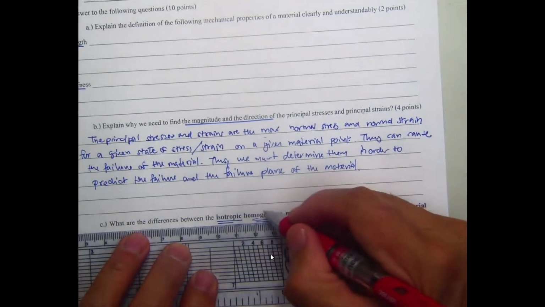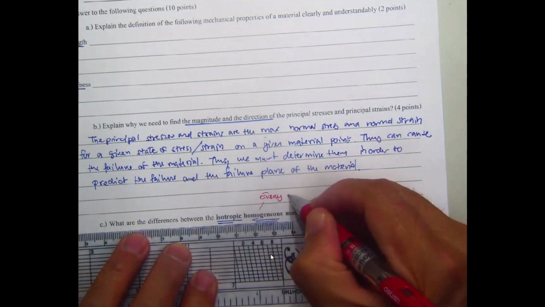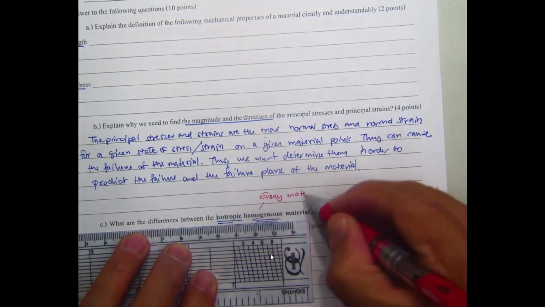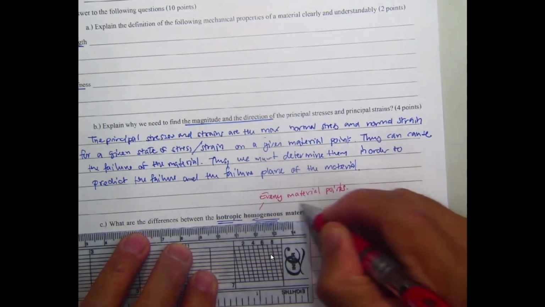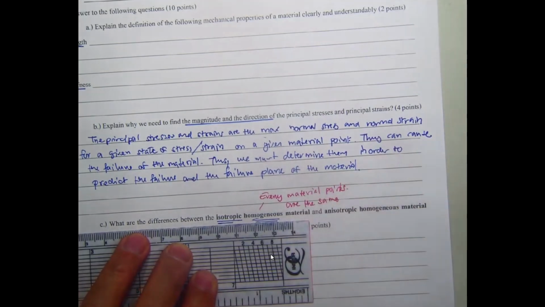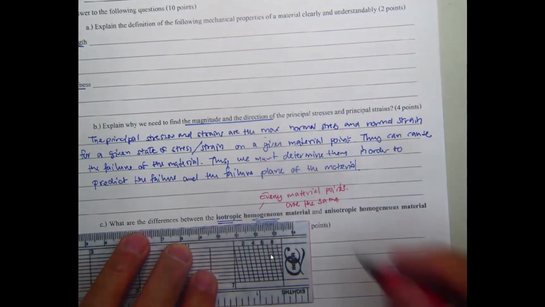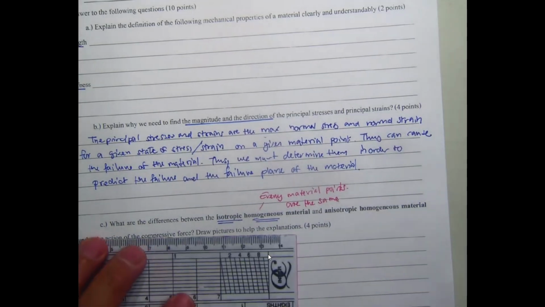For homogeneous, every material point is the same, such as steel. Okay, you can put any point and it's going to be all steel. How about reinforced concrete? No, reinforced concrete is not a homogeneous material. Timber also, theoretically, is not a homogeneous material.